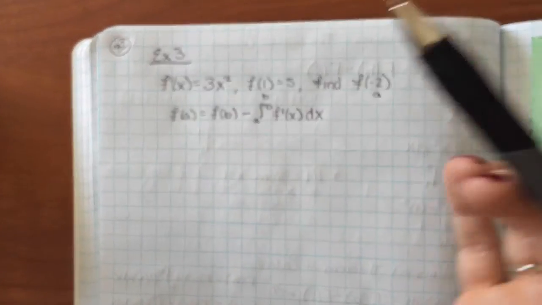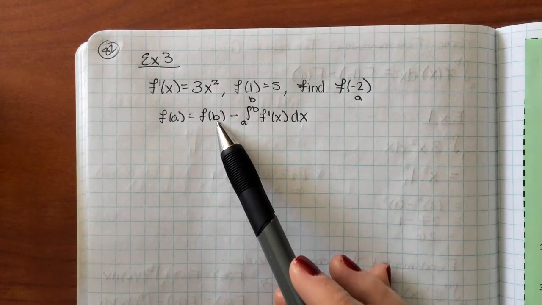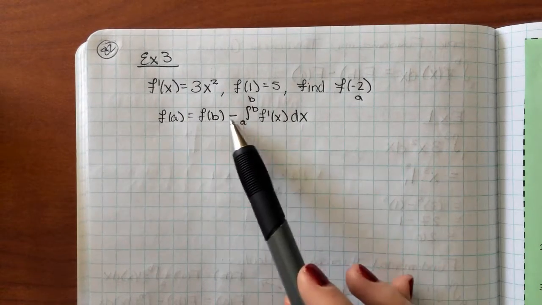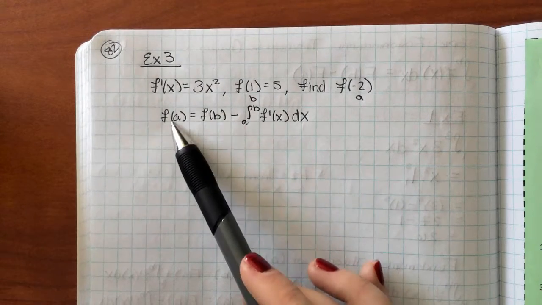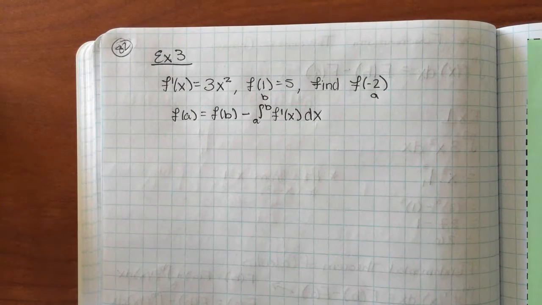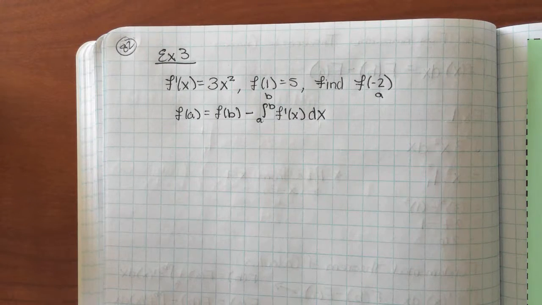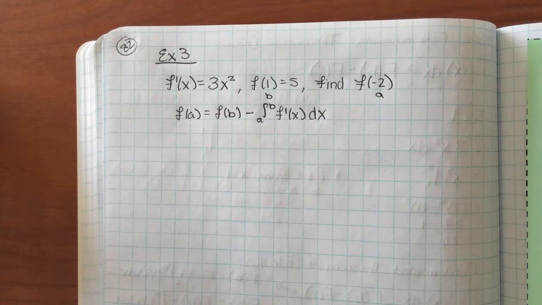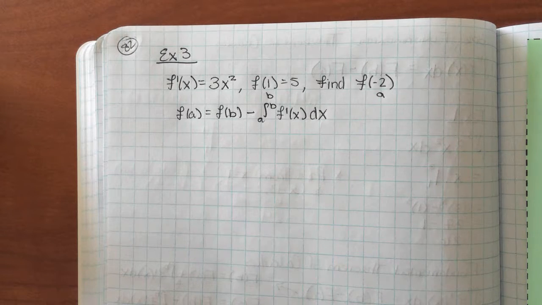So here's the way I like to look at it, guys. If they're giving me b and I'm going back to a, I always subtract. If they're giving me a and I'm going to b, I need to add. So you always have to constantly look: are you starting at a value and going to the right on a number line, or are you starting at a certain value and going to the left? If we're going to the right, we add. If we're going to the left, we subtract. That'll make a little more sense when you see it on a graph.